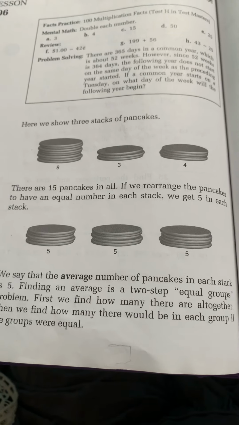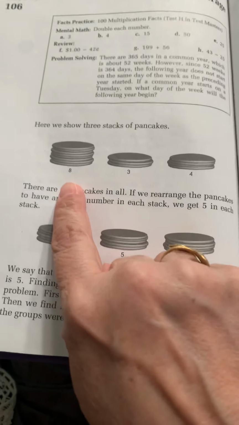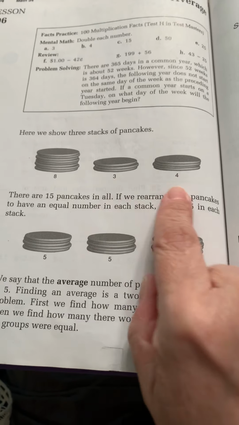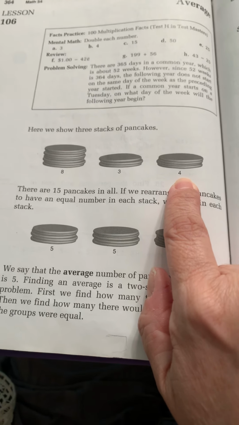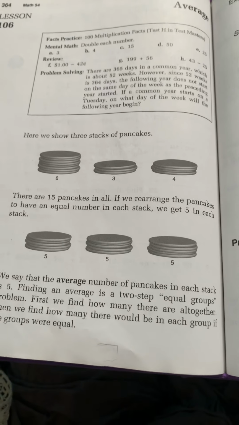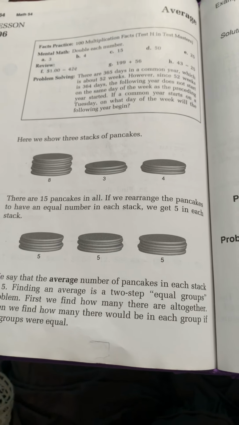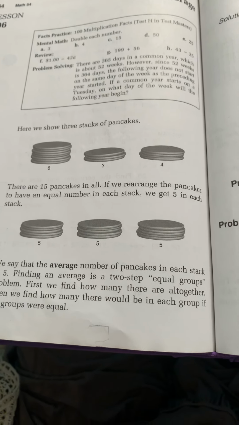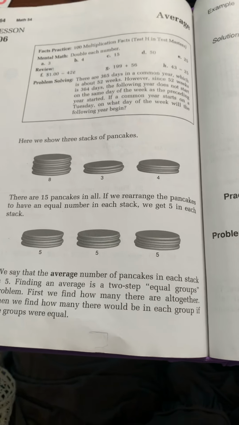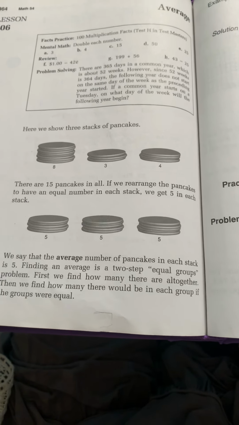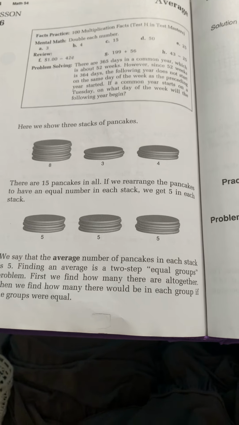So here they are using pancakes. Here we show 3 stacks of pancakes, a stack of 8, a stack of 3, and a stack of 4. If you add those together, 8 plus 3 is 11, plus 4 is 15. There are 15 pancakes in all. Well, if we arrange the pancakes to have an equal number in each stack, we get 5 in each stack. So we would say the average number of pancakes in each stack is 5.